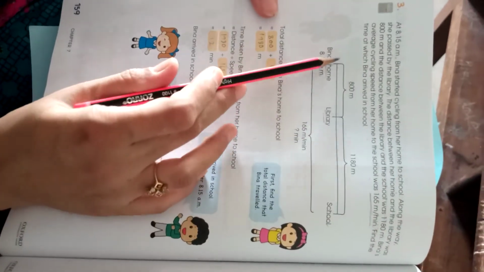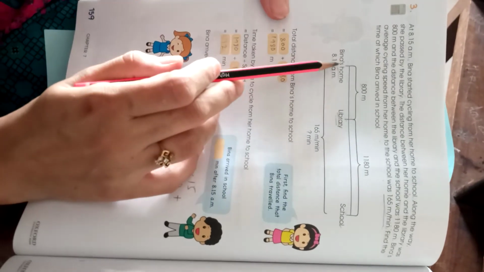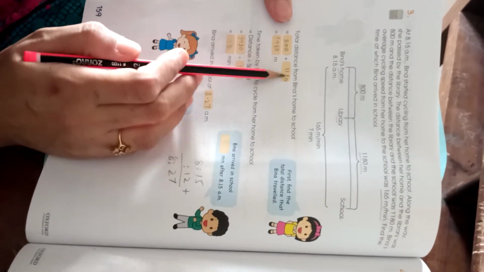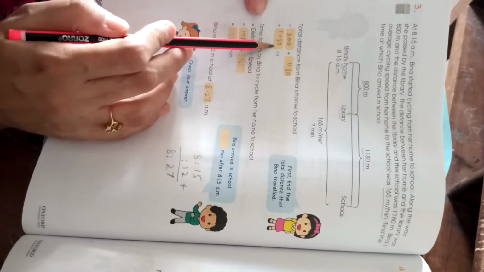Now at 8:15 a.m. Beena is going to start to move from home. What you will do, you will find the total distance, because they are showing you the distance from home to library is 800 meter and the distance from library to school is 1180 meter. First you will add these two distances, so you are getting 1980 meter. This is the total distance.